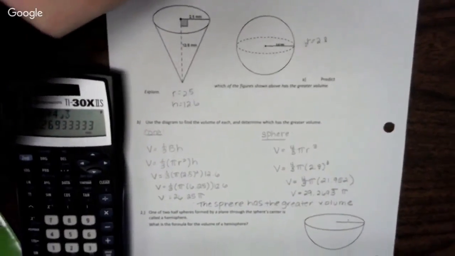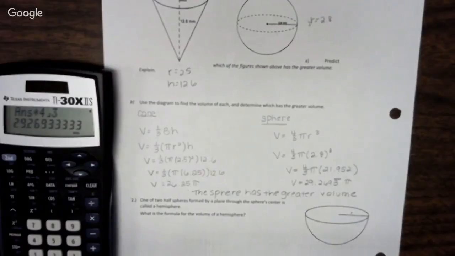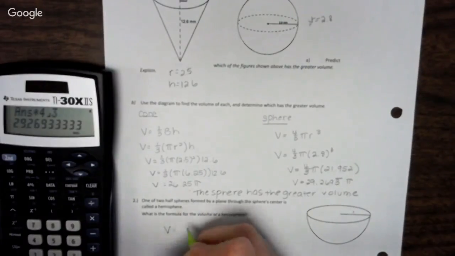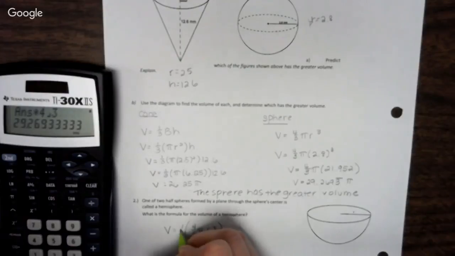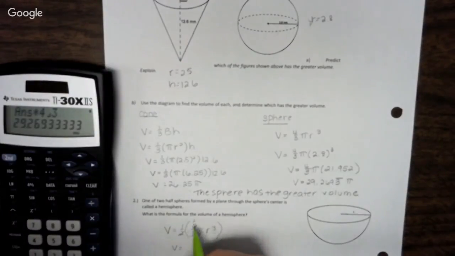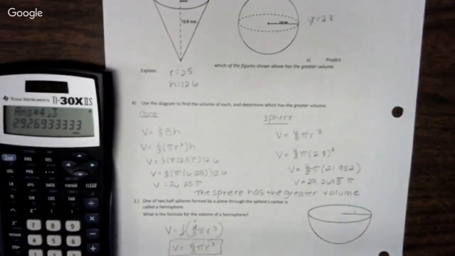All right, one of two half spheres formed by a plane through the sphere center is called a hemisphere. So what is the formula for a hemisphere? Well, think about this. The volume for the whole sphere is 4/3 pi r cubed. So if you're only taking half of that, we're going to multiply that by half. Now we can simplify this formula. This cross cancels, and you get 2/3 pi r cubed. So this would be for a hemisphere, half of a sphere.